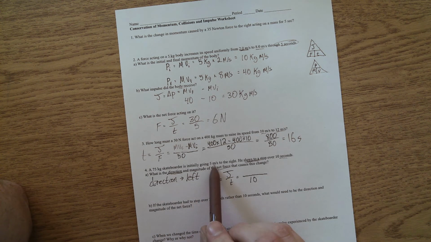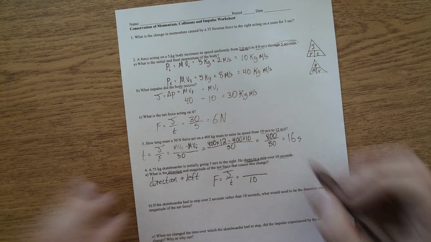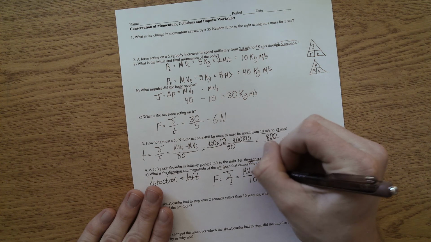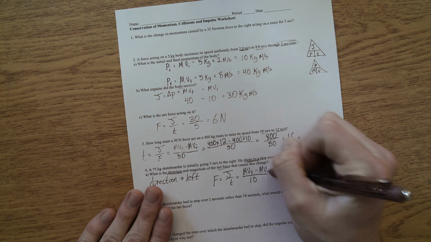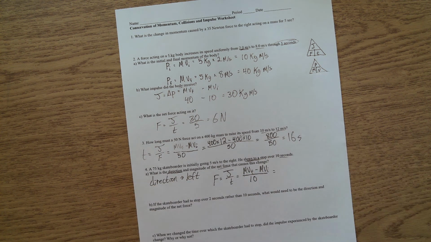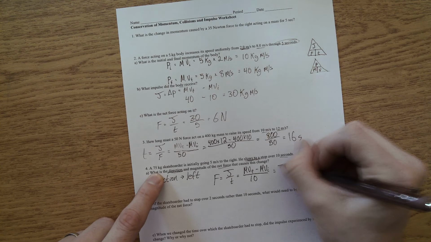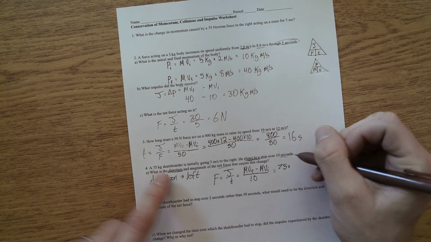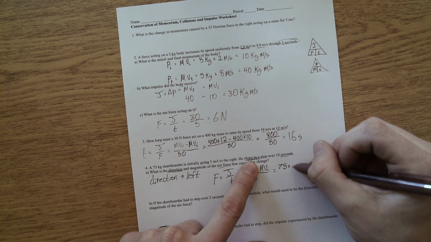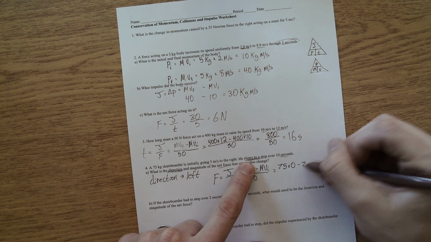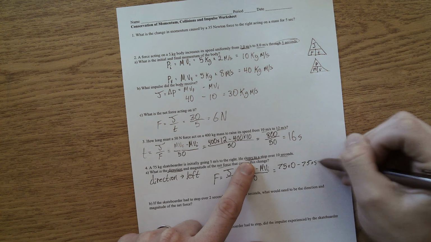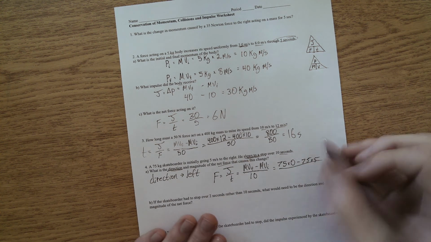He's initially going 5, but then he slows to a stop. So we have to find mass times velocity final minus mass times velocity initial, just like we did above. Mass, 75, times velocity final. He slows to a stop, 0, minus initial, 75 times 5. We'll divide all that by 10.